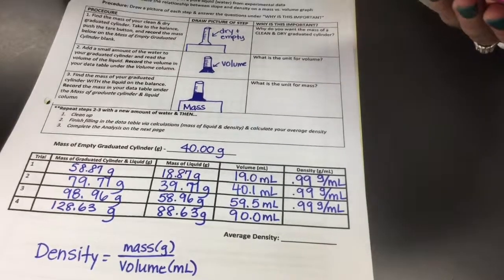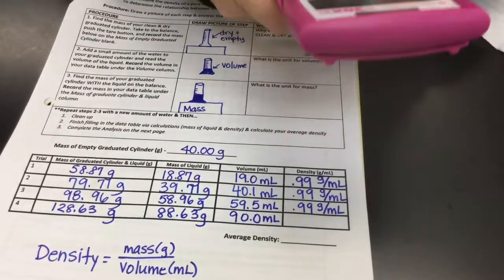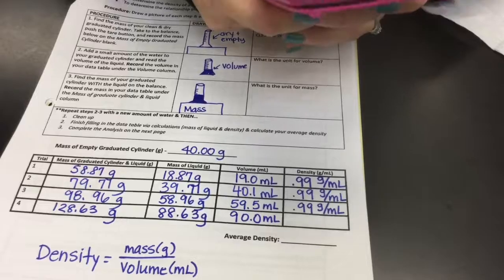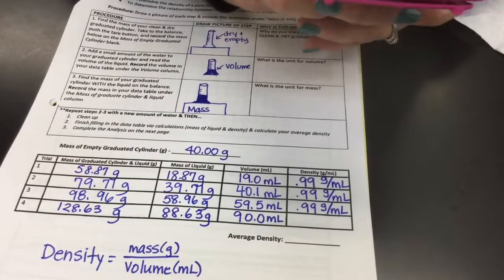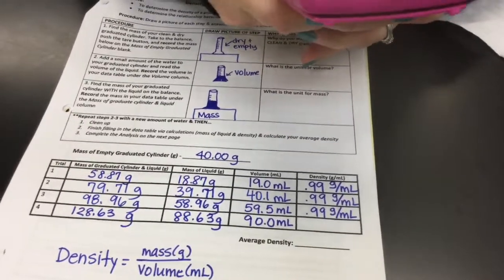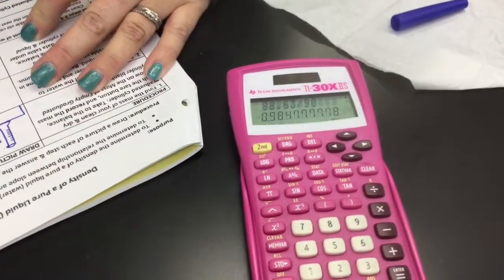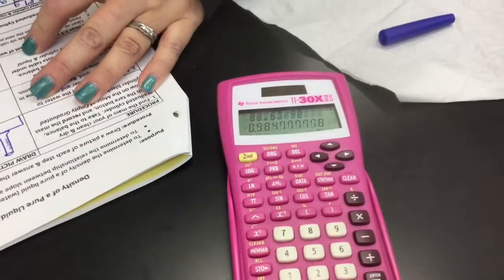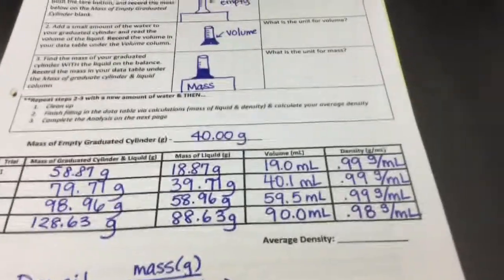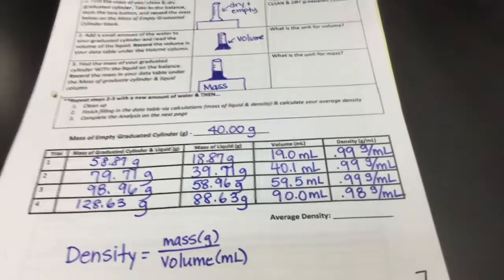All right, final test. 88.63 divided by 90. Oh, it's 0.984. All right, so I'm going to write 0.98. And now she's going to have to find the average density, where she'll add up all 4 of our densities and then divide by 4, because that's the number of data gatherings.